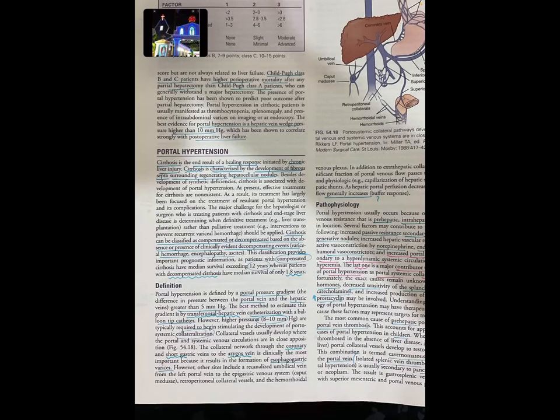Definition. Portal hypertension is defined by the portal pressure gradient. What is the portal pressure gradient? It is the difference between the portal vein and hepatic vein pressure. A gradient greater than 5 mm Hg is called portal hypertension. The normal value is 5 to 8 mm Hg. When it is between 8 to 10 mm Hg, that is called portal hypertension.